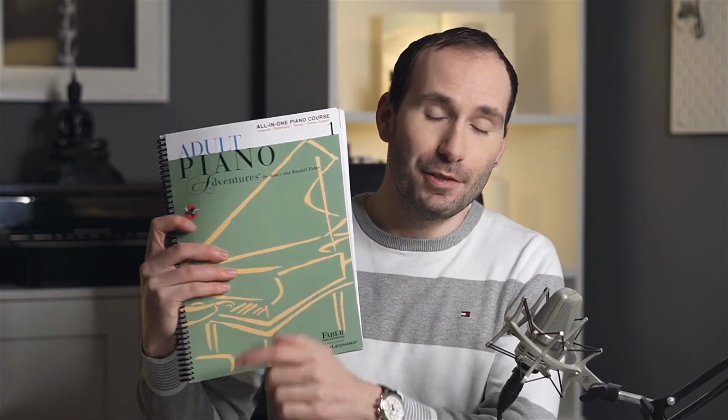Many piano books are very difficult to keep open, especially the perfect bound ones, and I don't advise playing from those, because it's going to be a nightmare. Every time you start playing something, the book is going to close on you, and it's very counterproductive. So these are the all-in-one editions of both the Piano Adventures and Alfred's Basic all-in-one adult piano course.